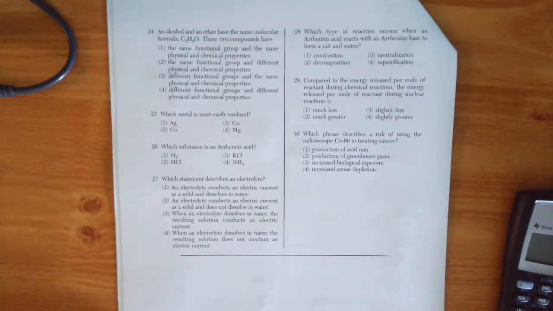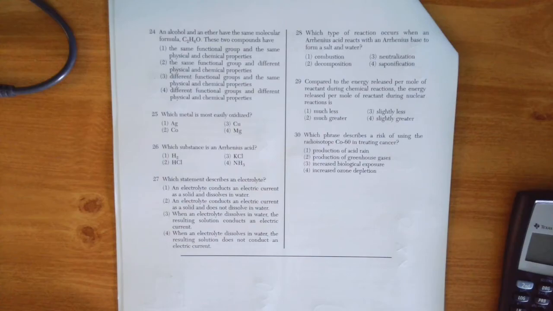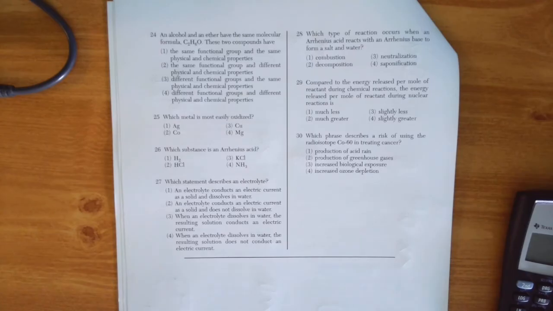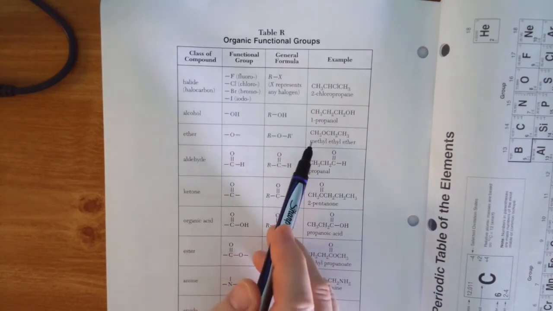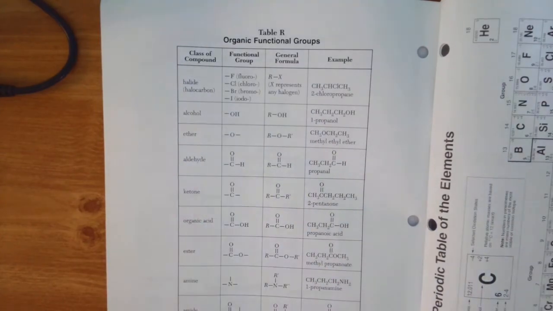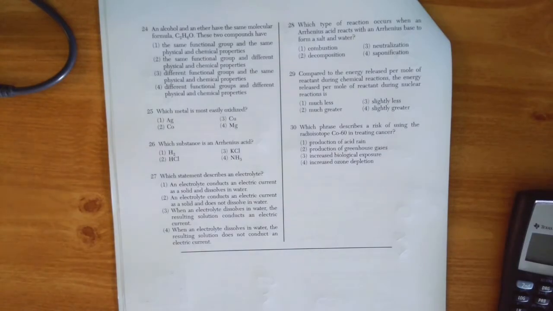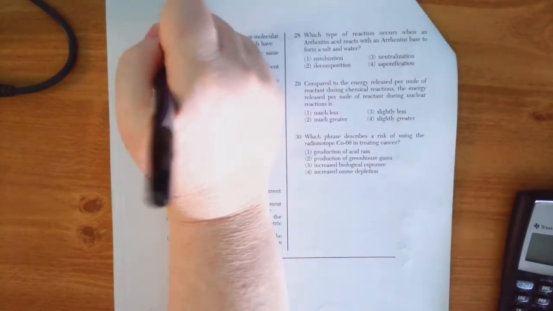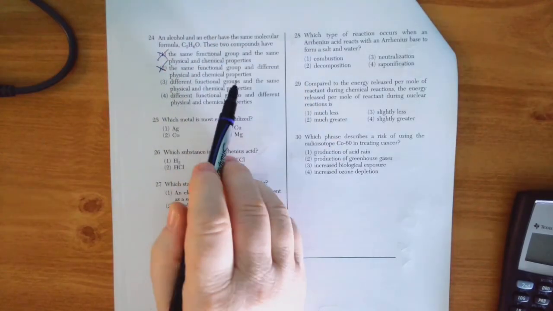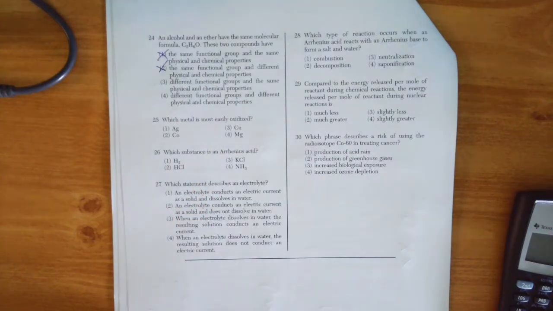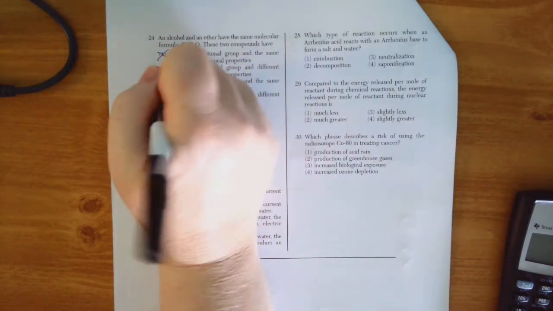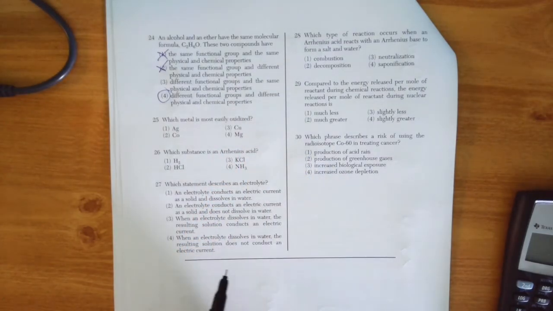An alcohol and an ether have the same molecular formula. These 2 compounds have, well, an alcohol and an ether. So let's just go to table R real quick. Alcohol and ether. Do they have the same name? No. Do they have the same functional group? No. So that can help me maybe eliminate something in my choices. So do they have the same functional group? That's wrong. So they have different functional groups. Because of their different functional groups, the functional group is literally what gives it the properties. So because they have different functional groups, they're going to have different properties.